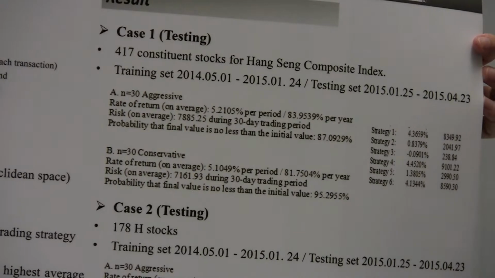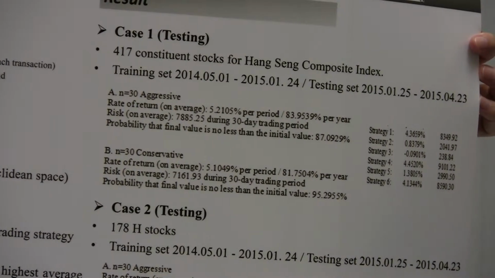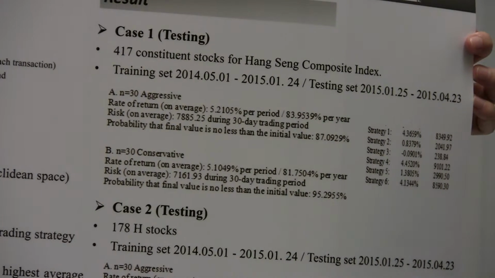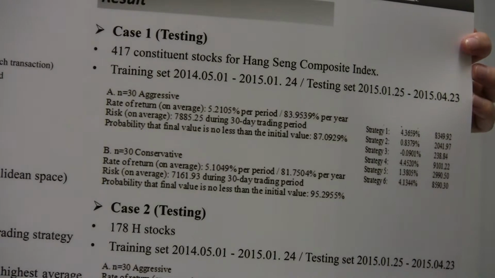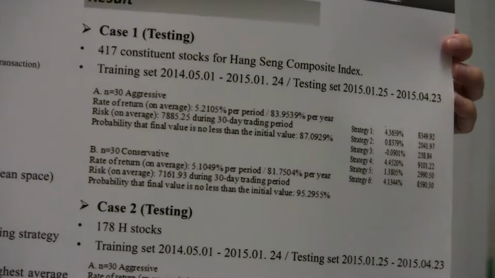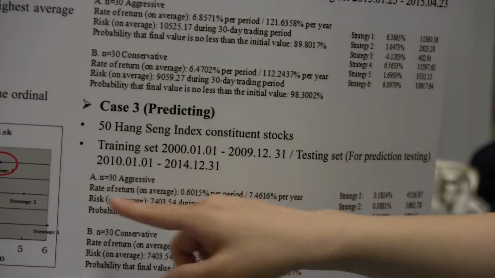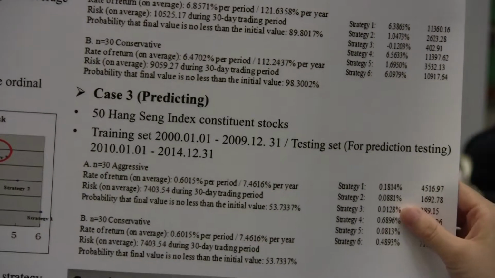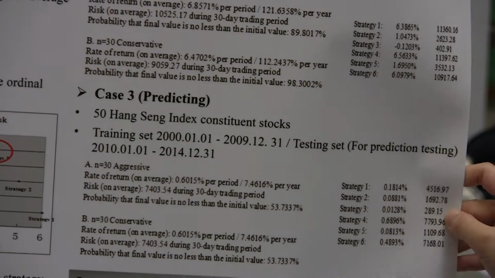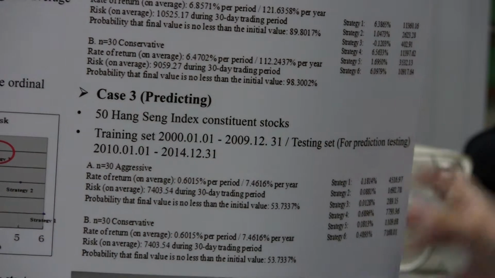After we proved the feasibility of our algorithm, we used our recommendation algorithm to predict the trading strategy for our user. Here we use the historical data of 15 Hang Seng Index constituent stocks to do the predicting test. We can see from the result that our algorithm can give our users a higher rate of return with comparatively lower risk, and the conservative algorithm can give lower risk and a lower rate of return.